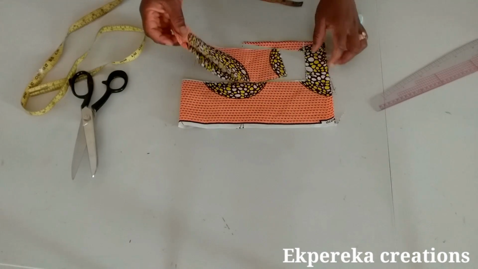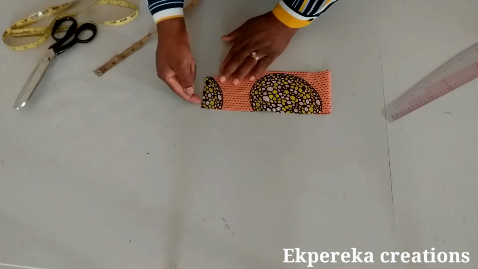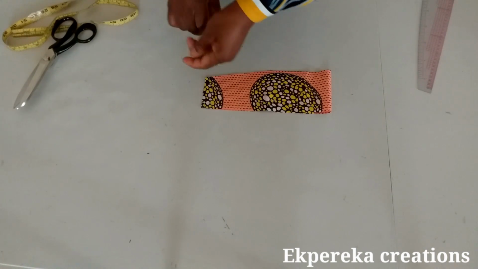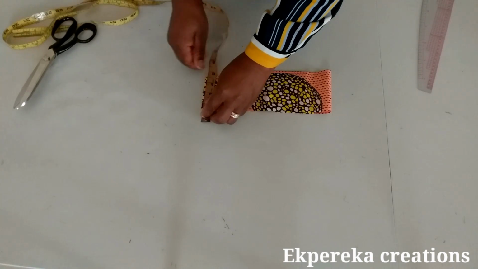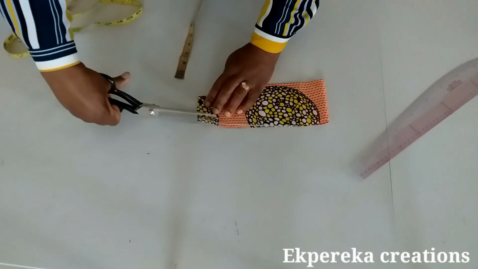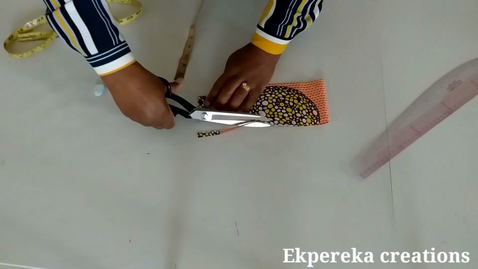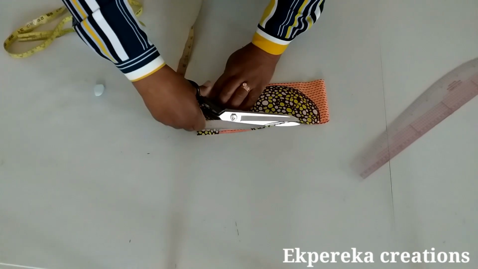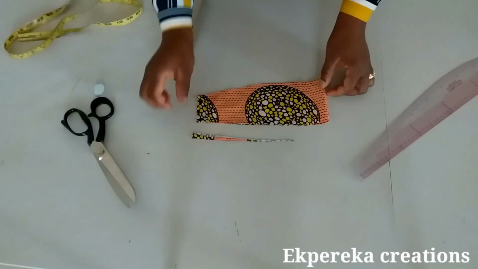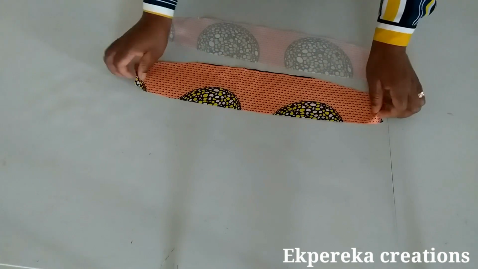So this is the collar. This is the collar. If you want, you can use it this way, or you can mark half inch and slant it this way to curve it. I'll mark half inch. So this is the collar. I'll use it to cut out another collar.